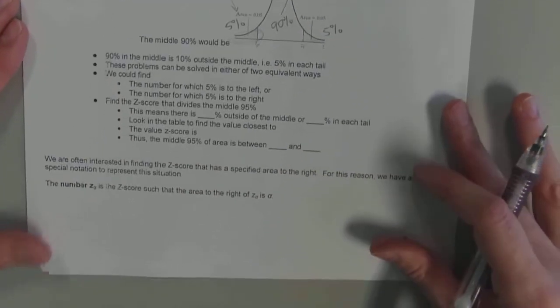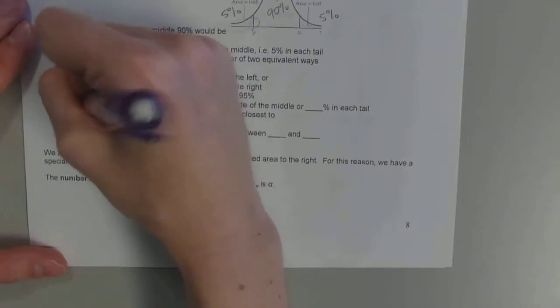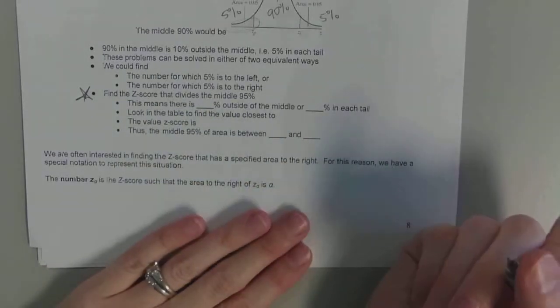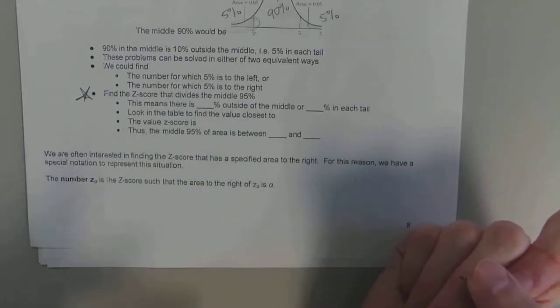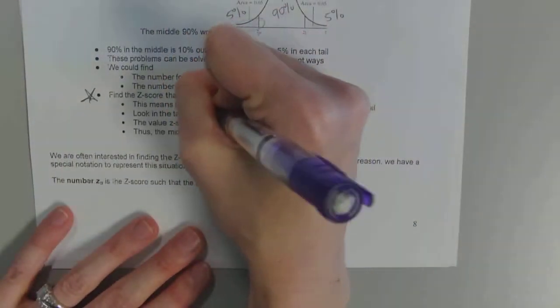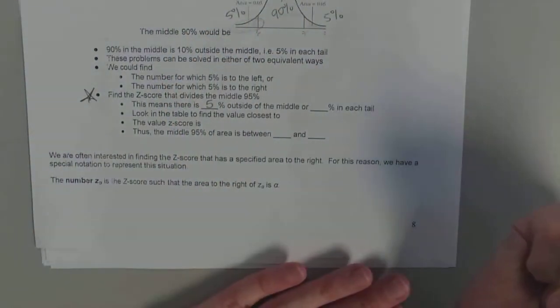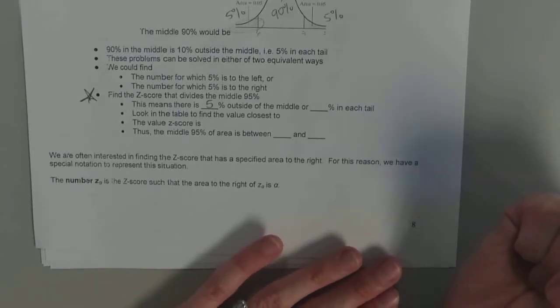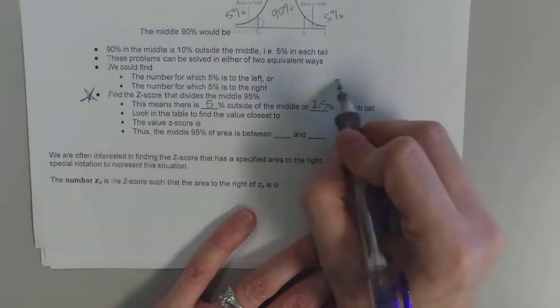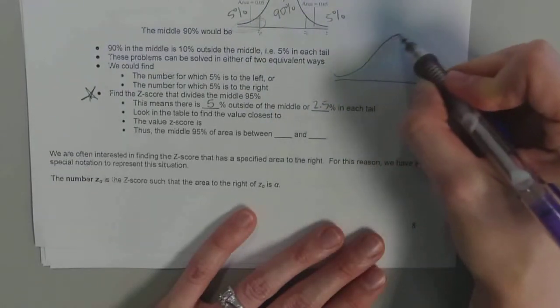So I'm going to have you help me find it right here, okay? Let's do this one: find the z-score that divides the middle 95%. If we have the 95% in the middle, how much does that leave for the outside? What is it, 5%? Is that okay? So this means we have 5% on the outside, or how much in each tail? 2.5. And we can even draw a picture, I don't know if that helps you.